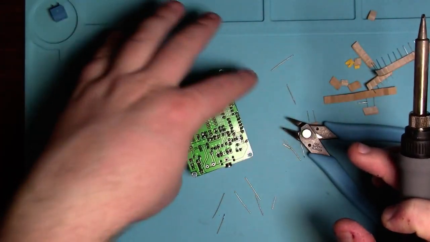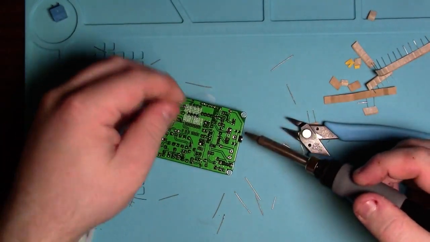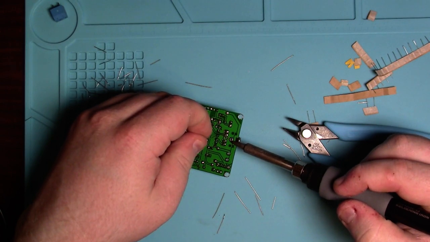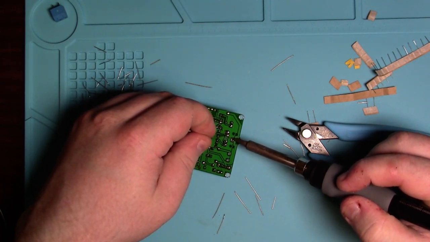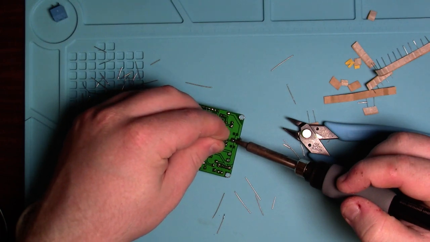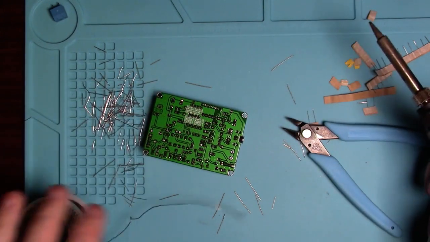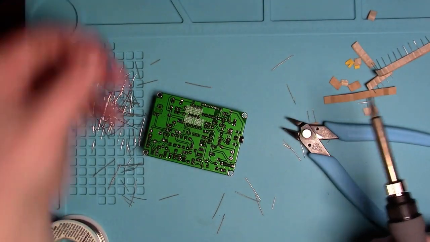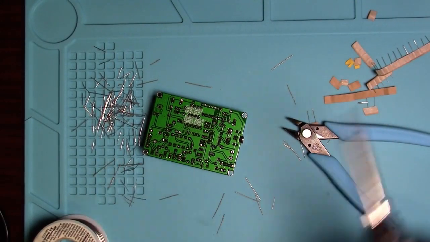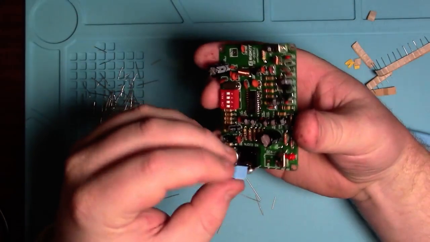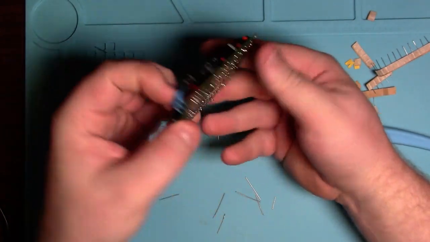They're connected to kind of large pieces of metal, so slightly difficult to solder. There we go. Then we have our power terminals.